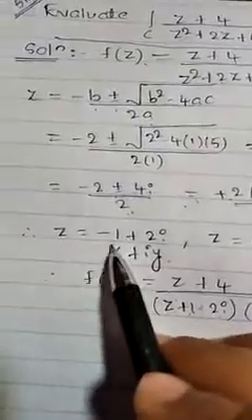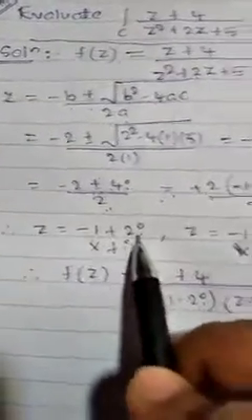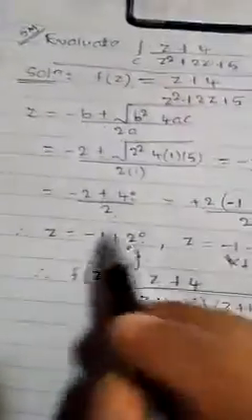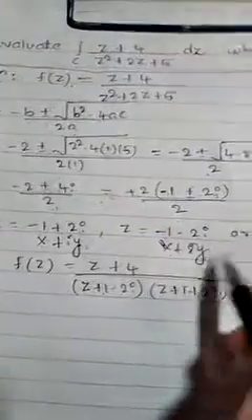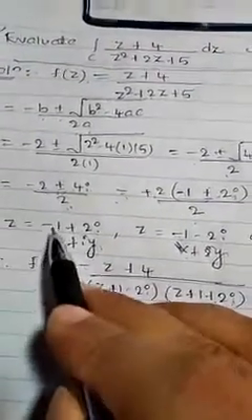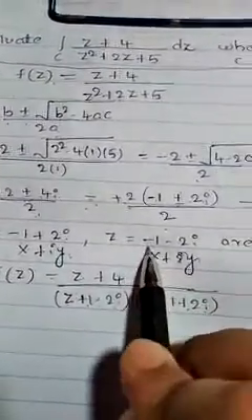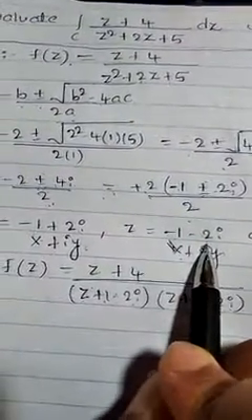These are the poles. z is equal to minus 1 plus 2i and z is equal to minus 1 minus 2i are the poles. These are also in the form of x plus iy. Here the real part is minus 1 and the imaginary part is 2, and for the other, the real part is minus 1 and the imaginary part is minus 2.